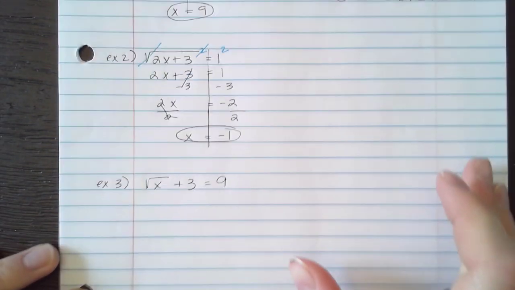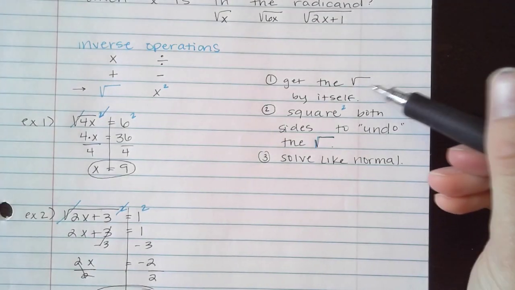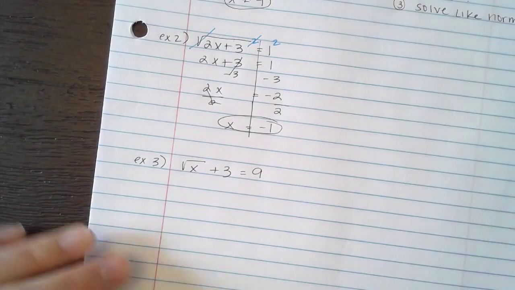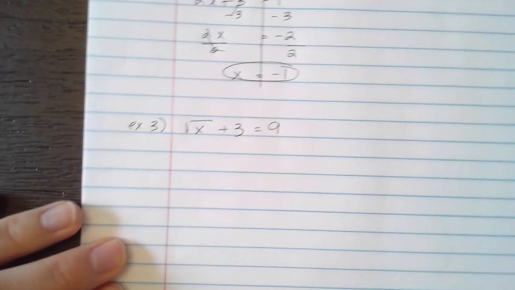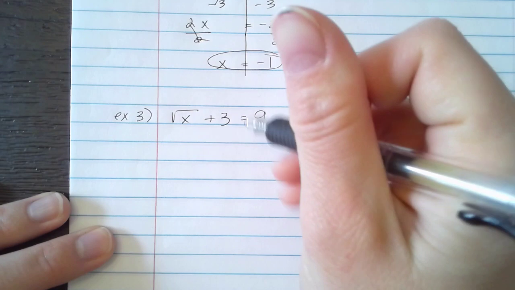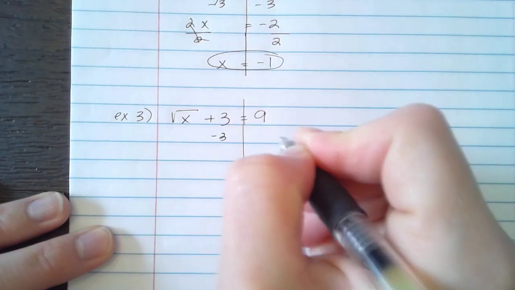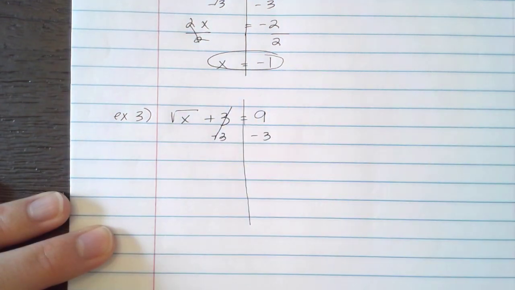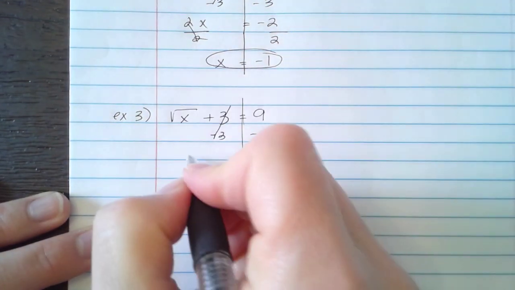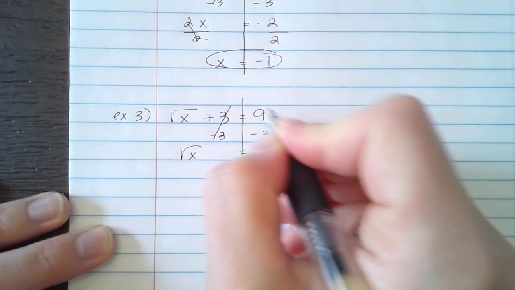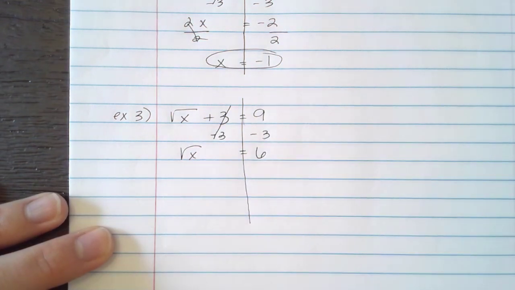Our first step, get the square root by itself. Is that square root all by itself on one side? It is not. There's a +3 bothering us here, so we've got to get rid of that 3. I'm left with my square root of x over here. 9 minus 3 is 6. Everything stays the same. My step 1 is done.